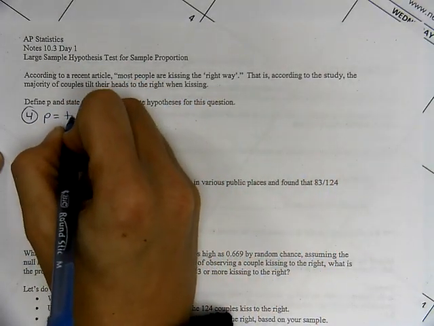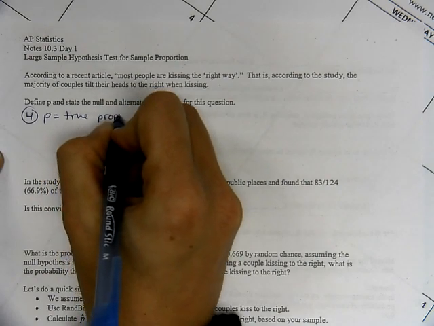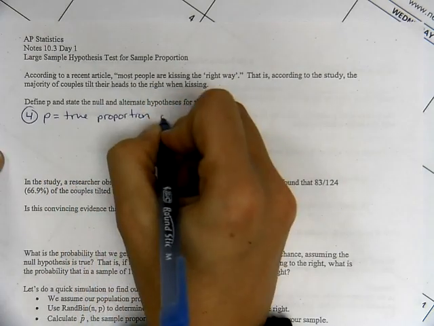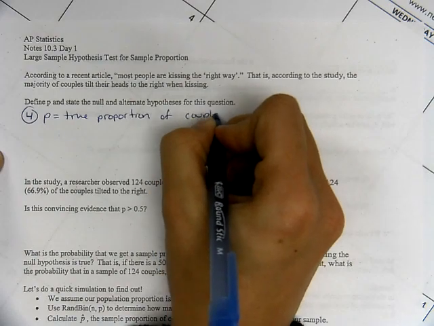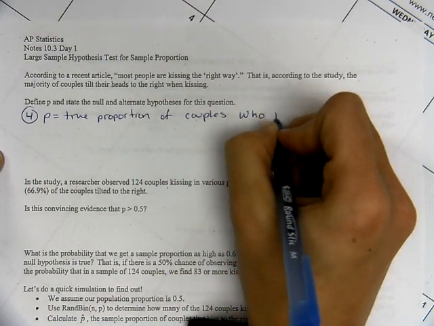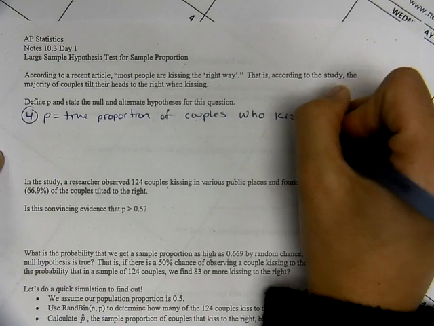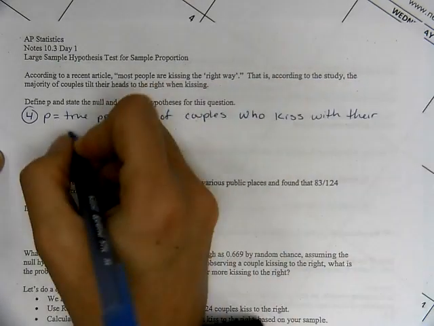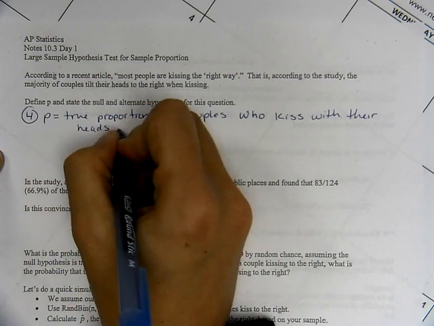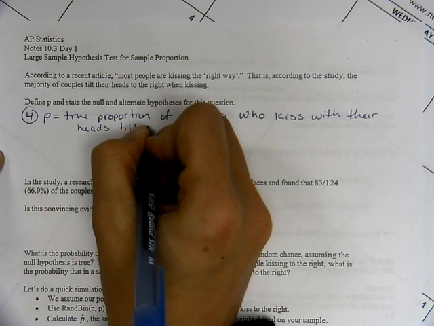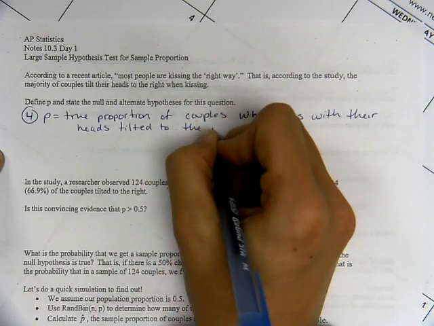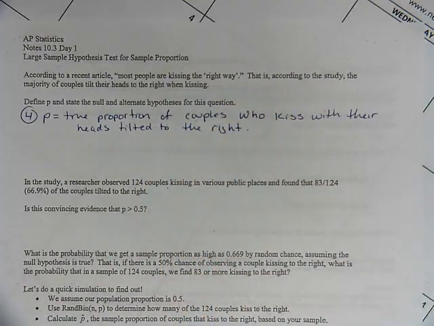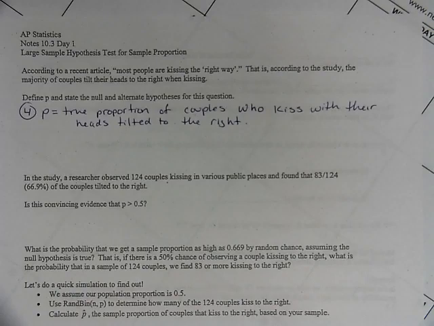We're going to look at the true proportion of couples who kiss with their heads tilted to the right. So it's going to be important once we start doing our hypothesis testing that you define your parameter.